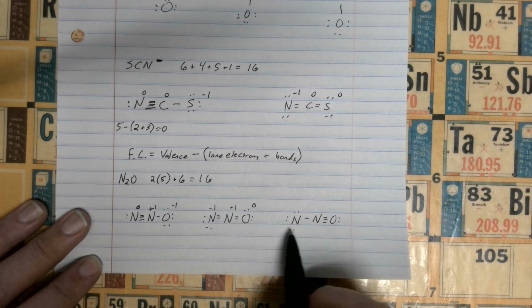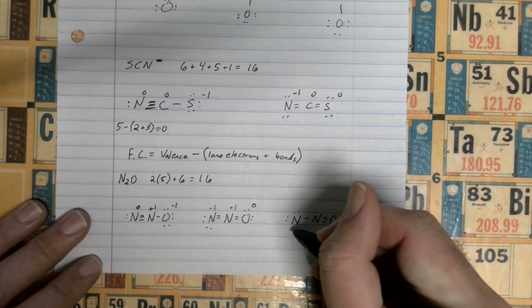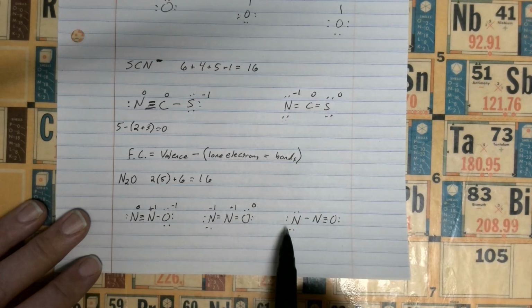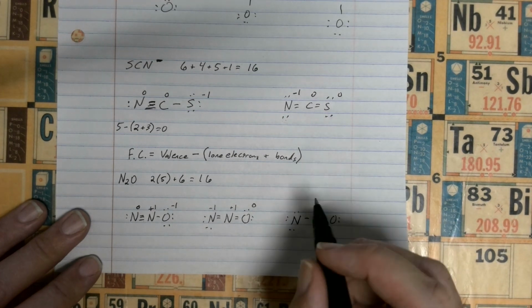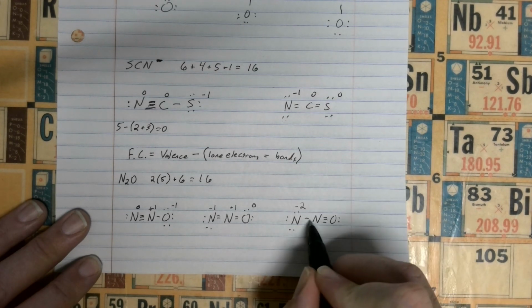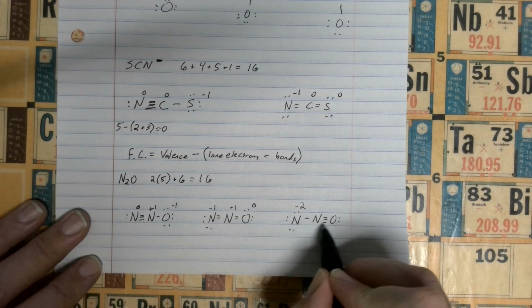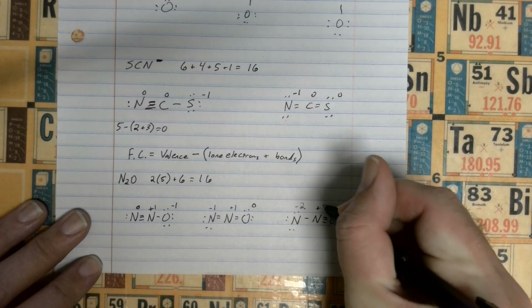Then we go here to this one. This nitrogen, 5 valence electrons, 6 lone electrons plus 1 bond, so that's 6 plus 1, which is 7. 5 minus 7 is a negative 2. This nitrogen in the middle is going to be 5 minus 4 bonds, so 5 minus 4 is plus 1.